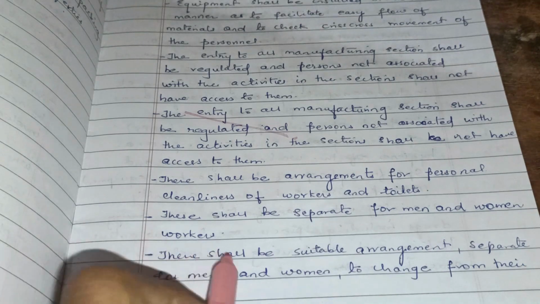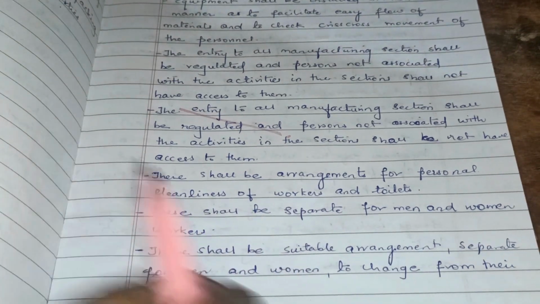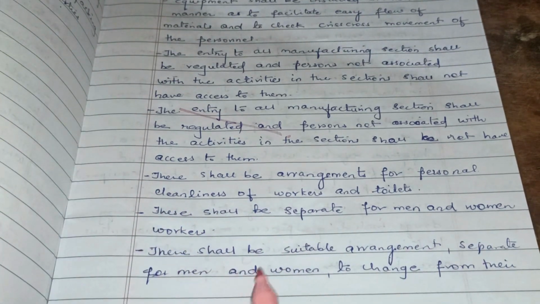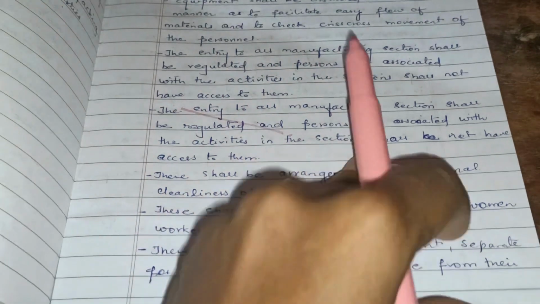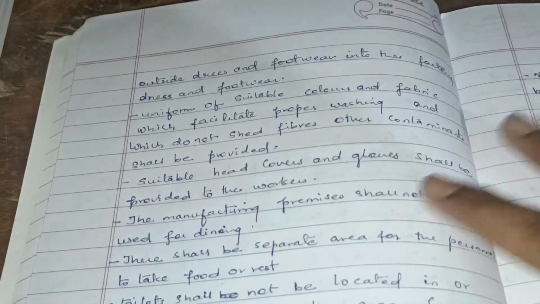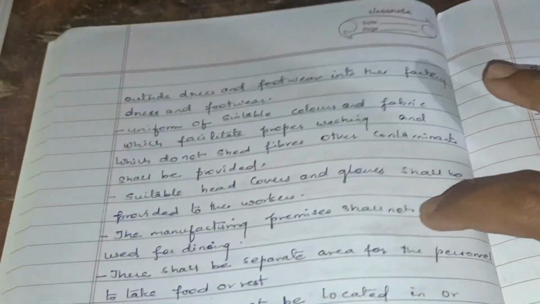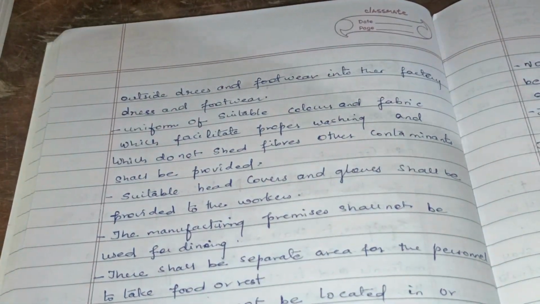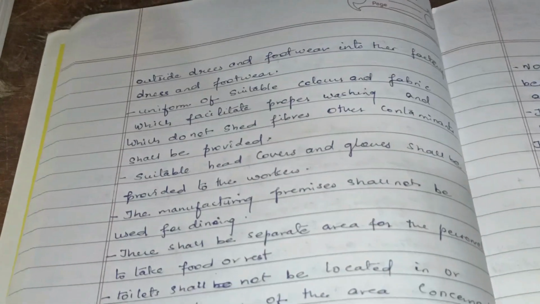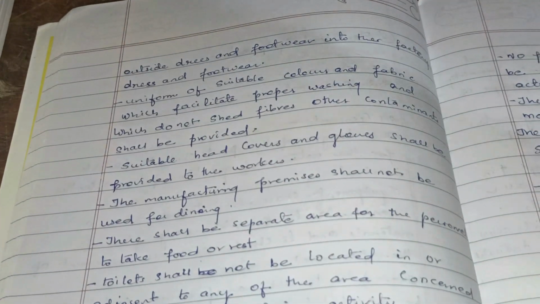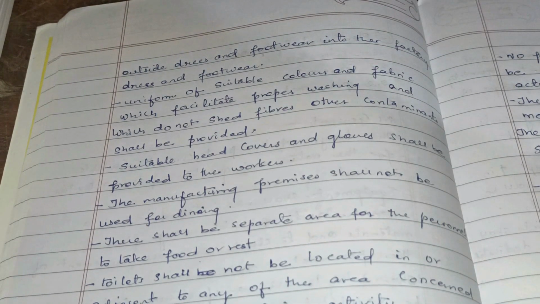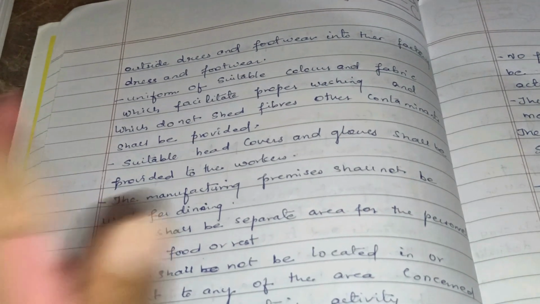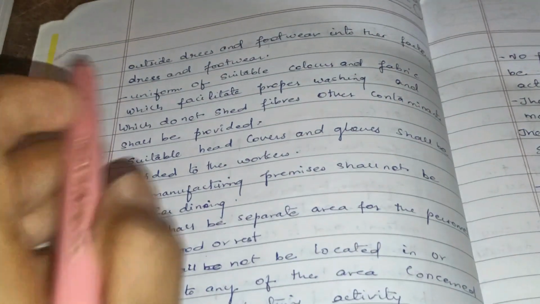Then there shall be a suitable arrangement, separate for men and women, to change from their outside dresses and footwear into the factory dress and footwear. Means over here there should be a separate arrangement made for women and men separately, so that they can change their clothing, whatever they were wearing, into the factory dress and footwear.